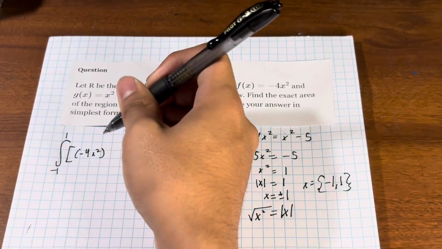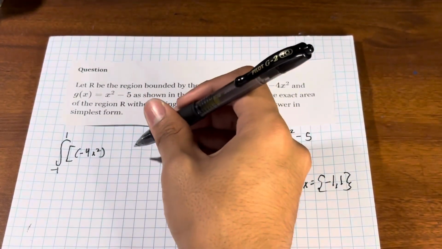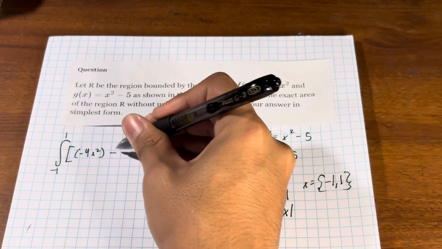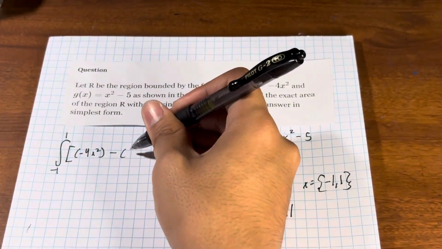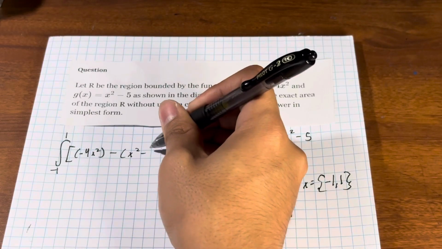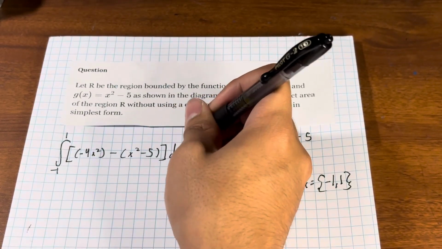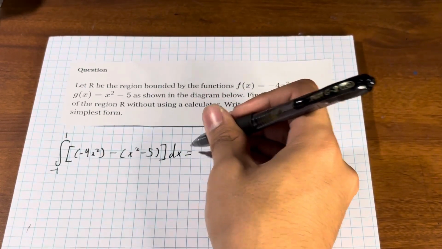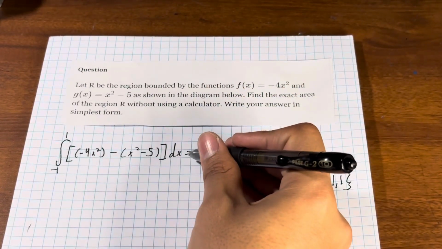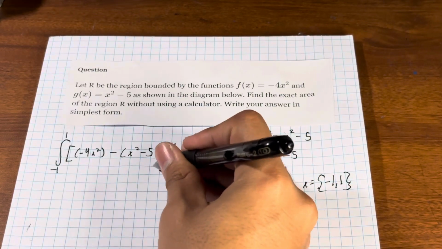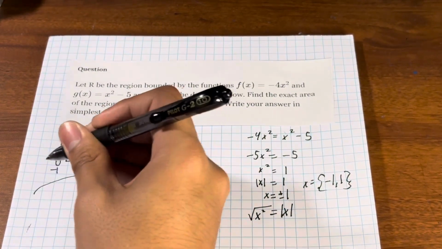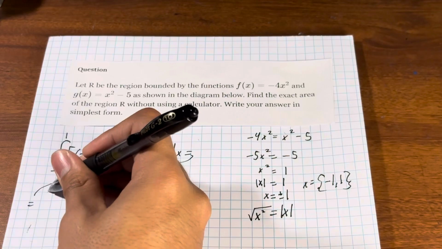This one's still going to be normal, but now we're going to subtract the whole of g of x. So minus here, dx. This can equal, but I'm going to move the equal sign all the way over here because I don't have that much space on the right.